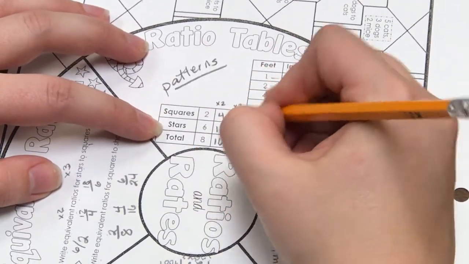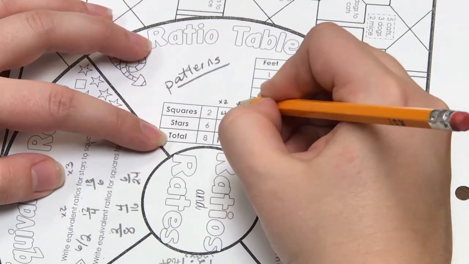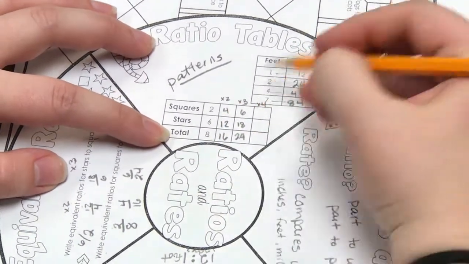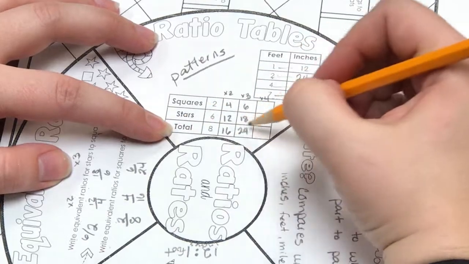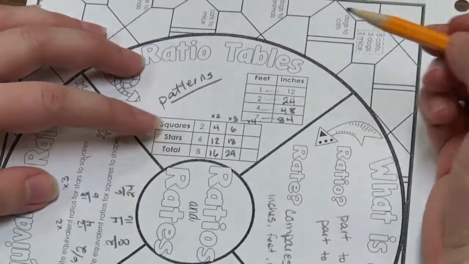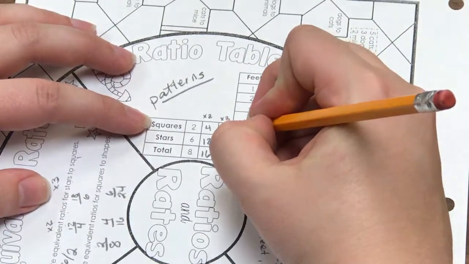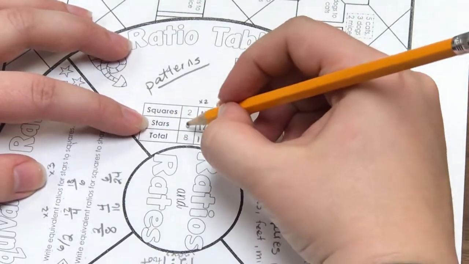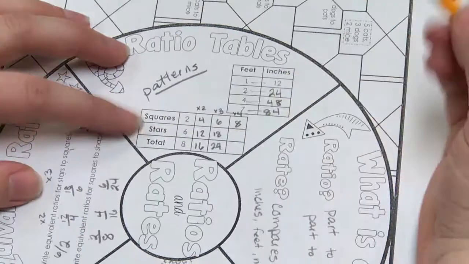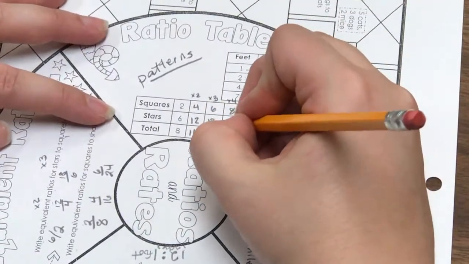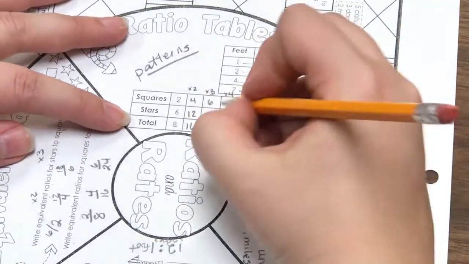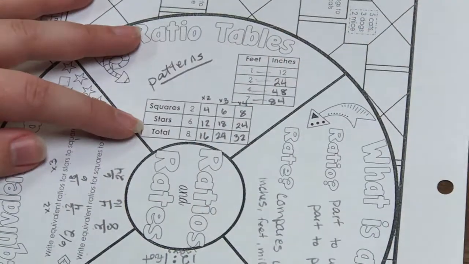If you multiply 6 times 3, you get 18. And if you multiply 8 times 3, you get 24. And if you want to check, you can add these together since this is saying that this is the total. Squares. 2 squares times 4 bags will get you 8. 6 stars times 4 gift wraps would be 24, and 8 times 4 will give you 32.